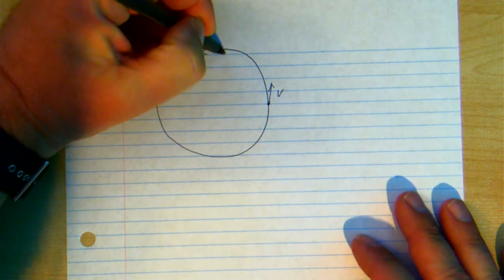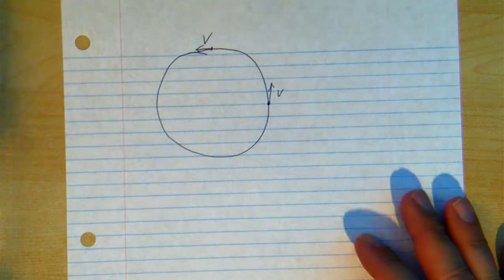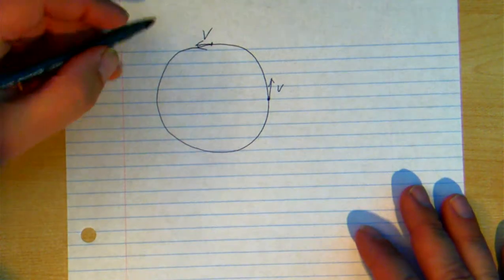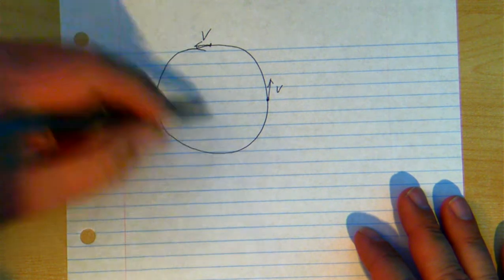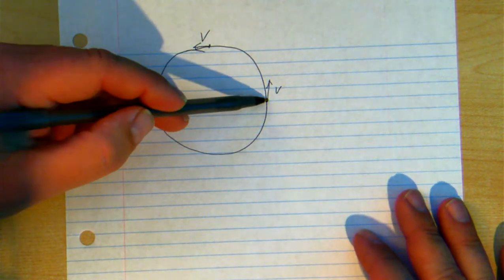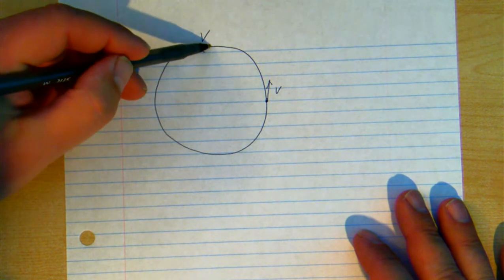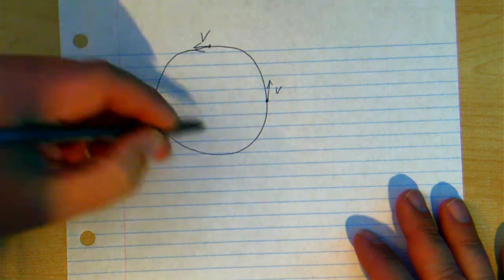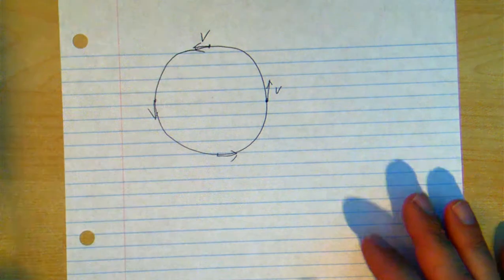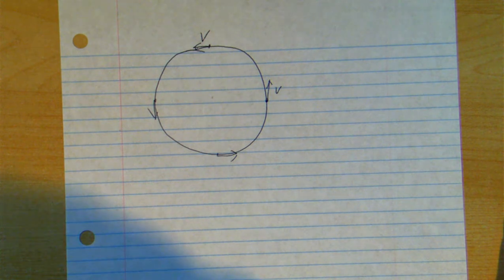And then later on, when I'm a quarter of the way around the circle, I check my speed and I'm still going 2 meters per second. Halfway around, I'm still going 2 meters per second, 3/4 of the way around, I'm still going 2 meters per second.